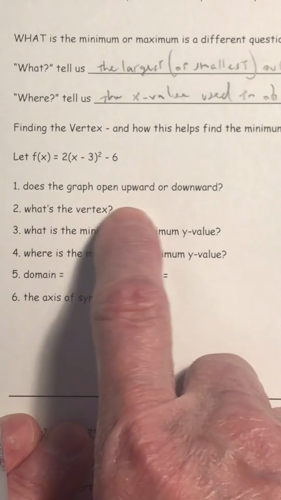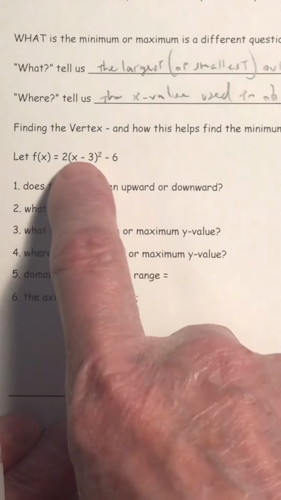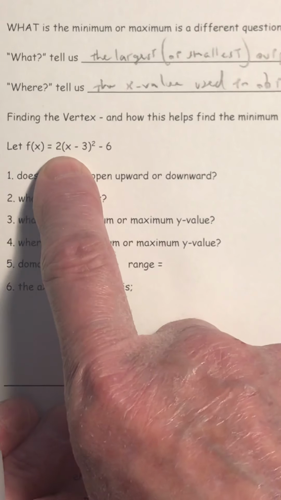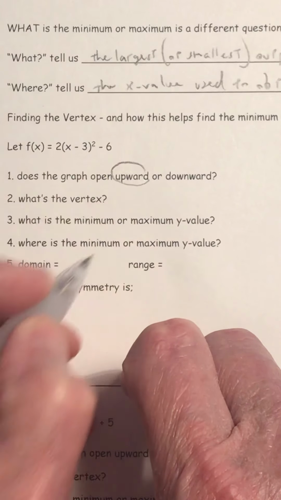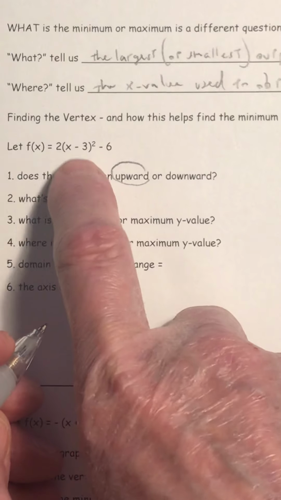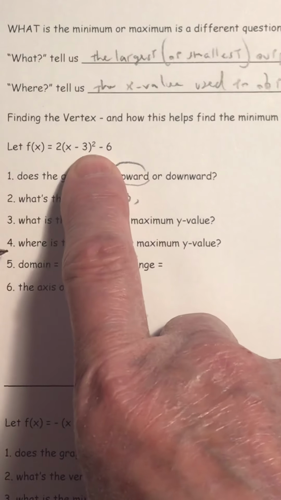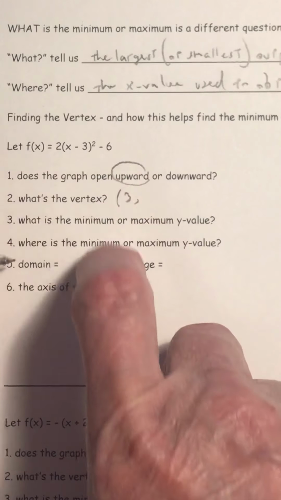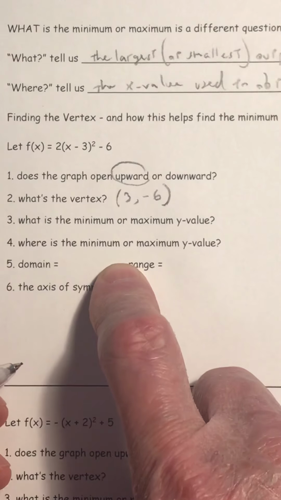Does it open upward or downward? Well, it opens upward. You saw that over there in the picture. We know it opens upward because the a value is a positive 2. That's the reason. What is the vertex? Remember, it's x minus the x value, and then plus the y value on the outside, and we could say that's plus negative 6. So the vertex is at 3, negative 6.